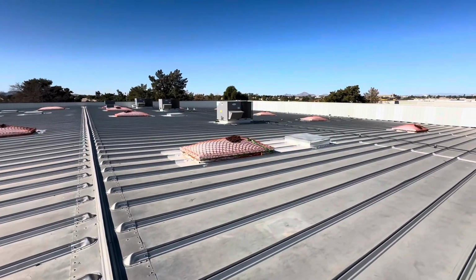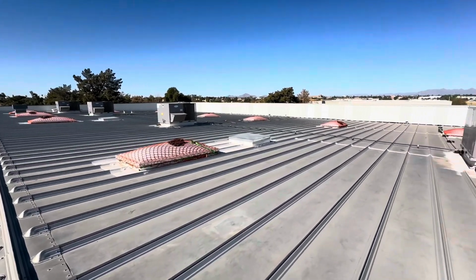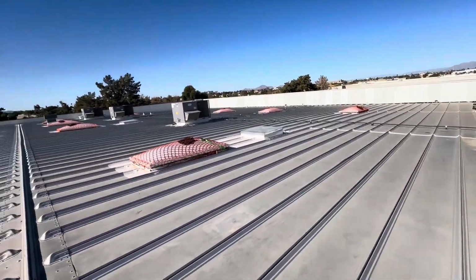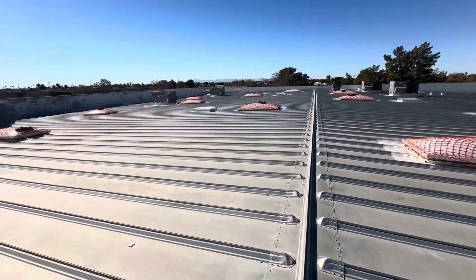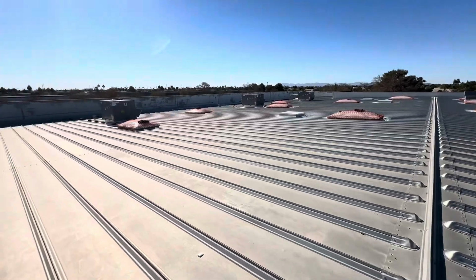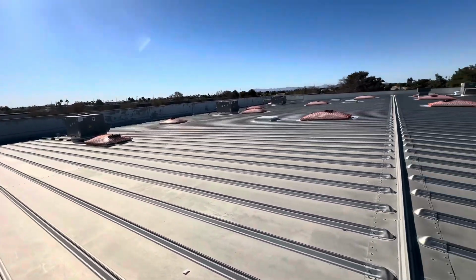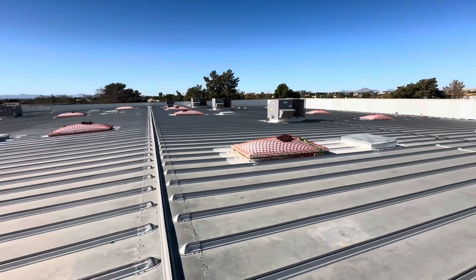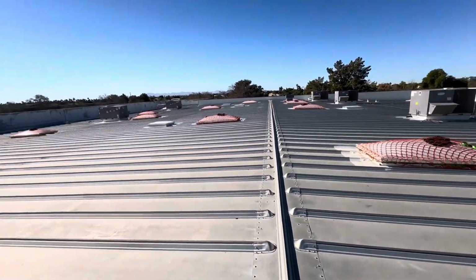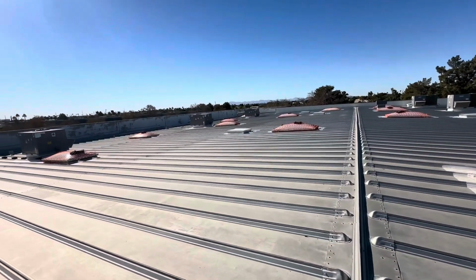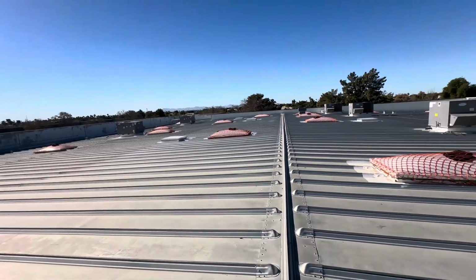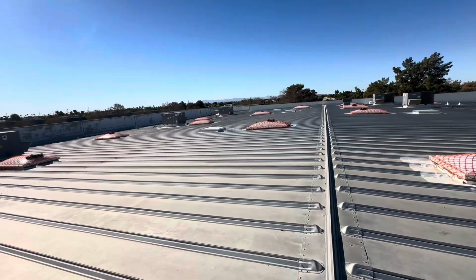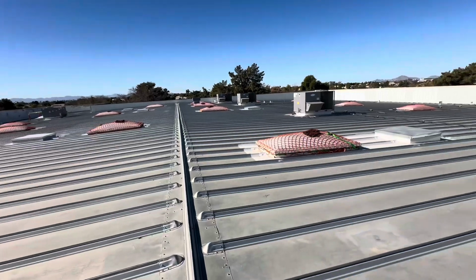So for this project, when I did a site inspection, I walked the whole perimeter of the building and identified all the hazards that there are in the building. So that's open holes, rusted decking, so on and so forth. After I identified all the hazards, I came up with a game plan on how I'm going to protect the crews while they're out here from these unprotected skylights.